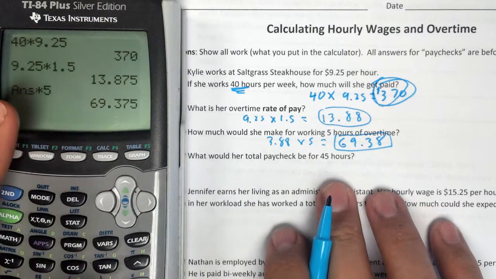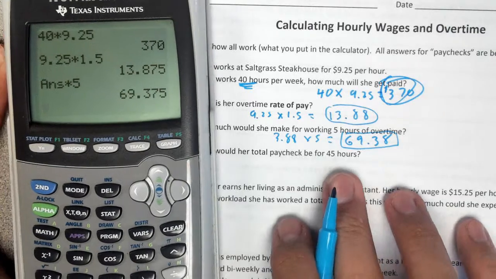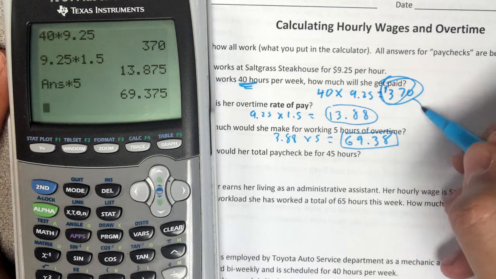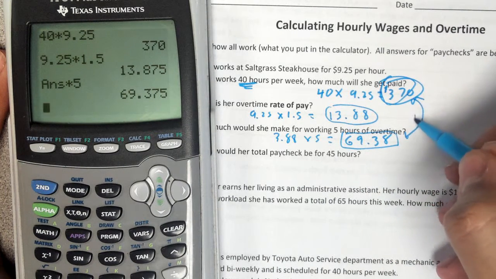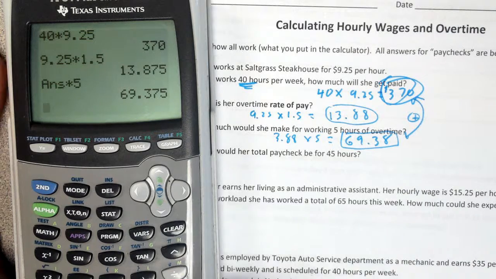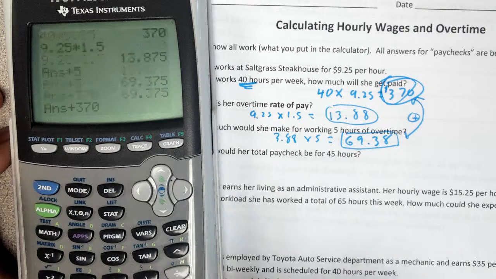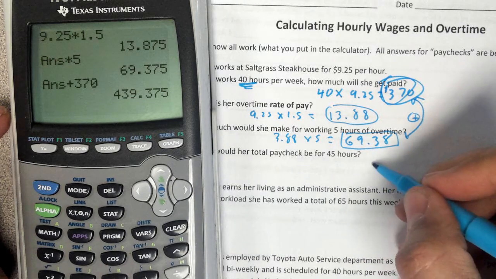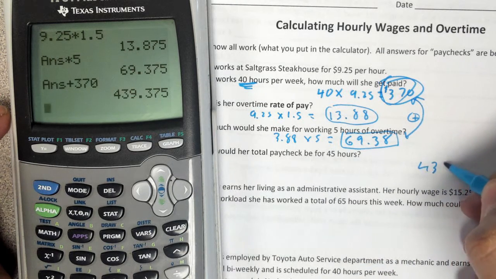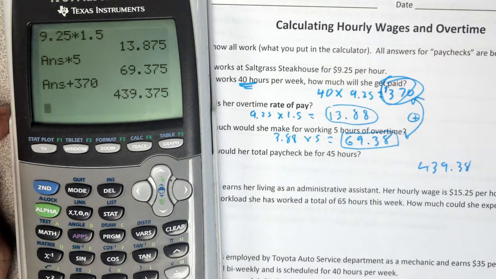What would her total paycheck for 45 hours be? Well, we're going to add those two for that one. So take the number we have now plus 370. She would make $439.38.